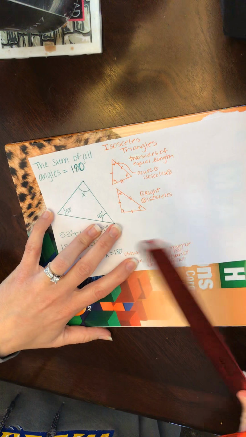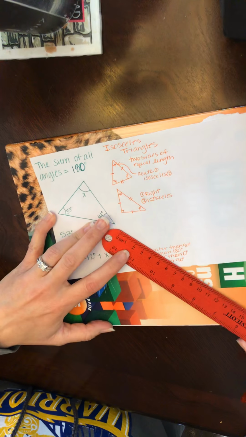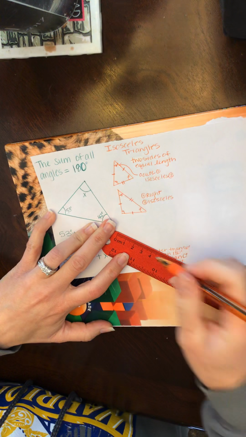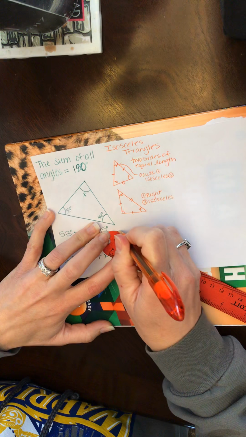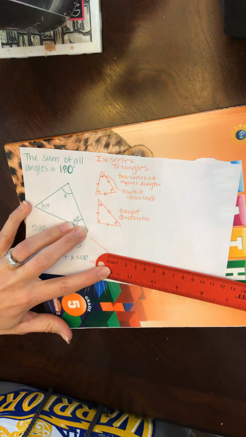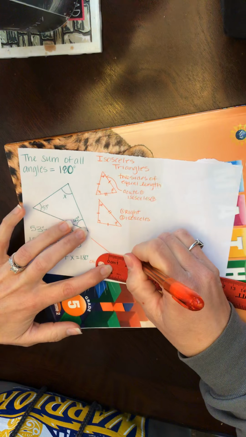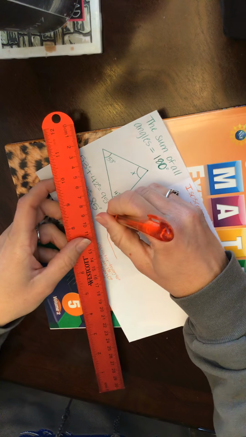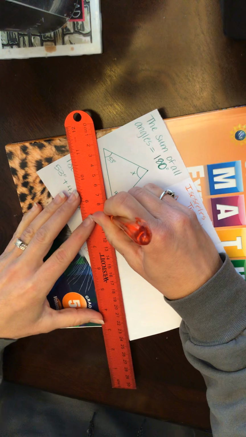And now our last one, we're going to do an obtuse. So I'm going to stick with my lovely 2.5 centimeters. I think it's working pretty well for me. And I need to make this angle obtuse. So I'm going to do it like this. And then I'm going to connect those lines. Wow, this is really large.